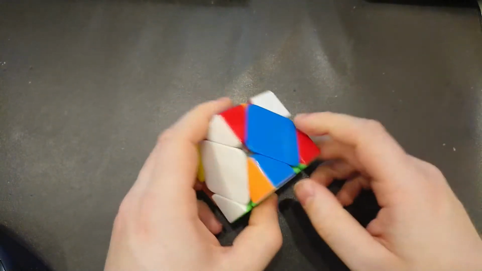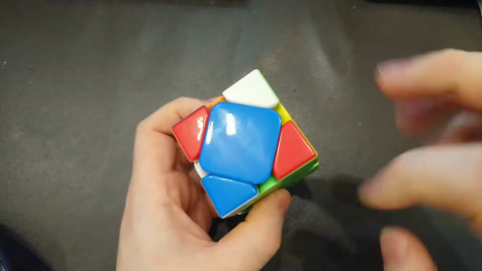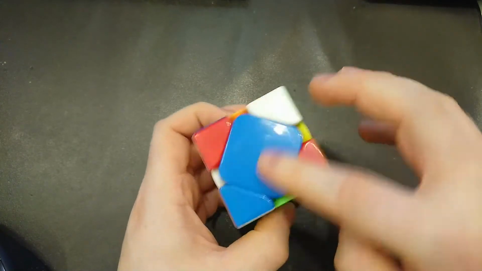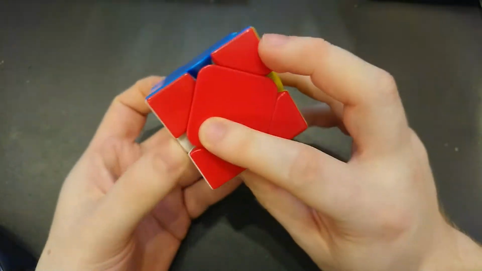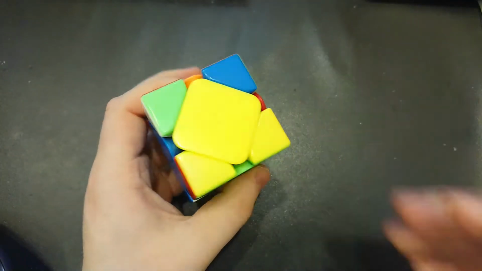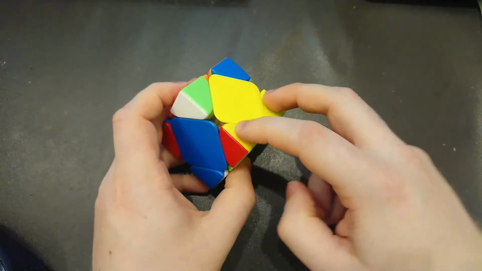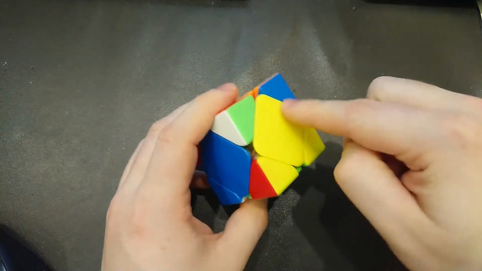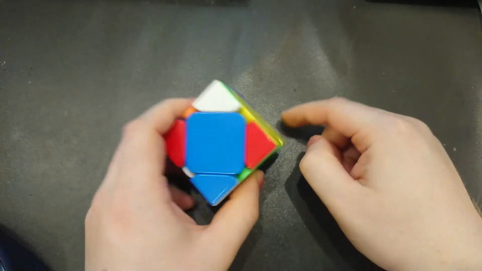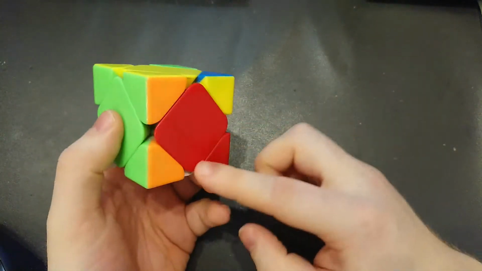So the next case is this one. We have a diagonal layer and the pieces are like this. What we can do is insert them in 3 moves. And it's also pretty easy to one look because these two corners stay in the same place. This center stays in the same place and this one stays in the same place. So we just have to one look a U-perm.